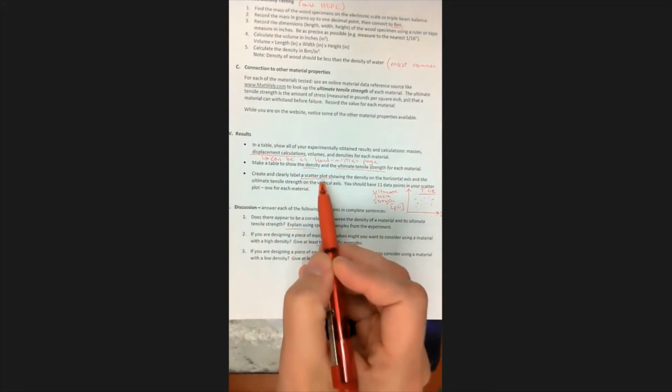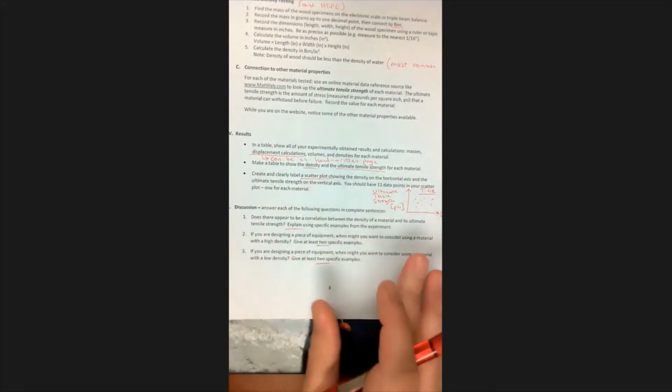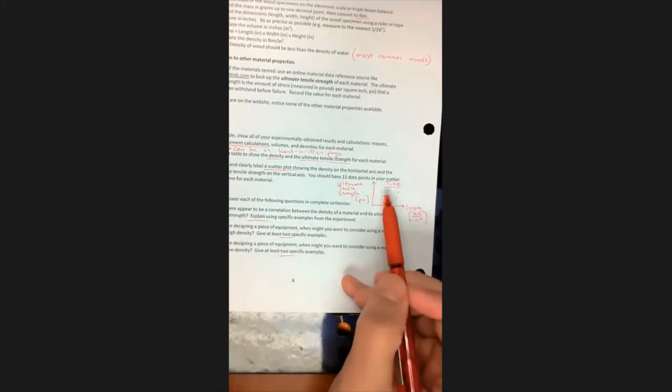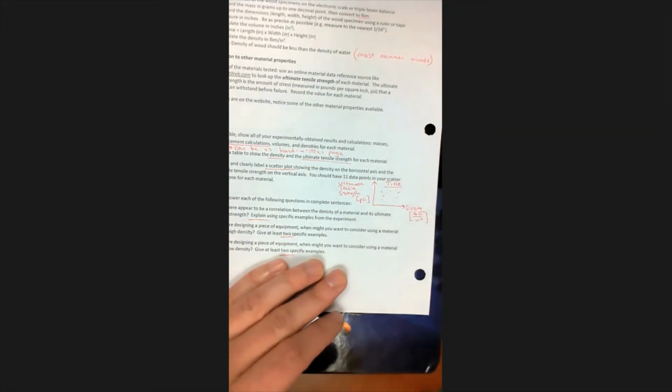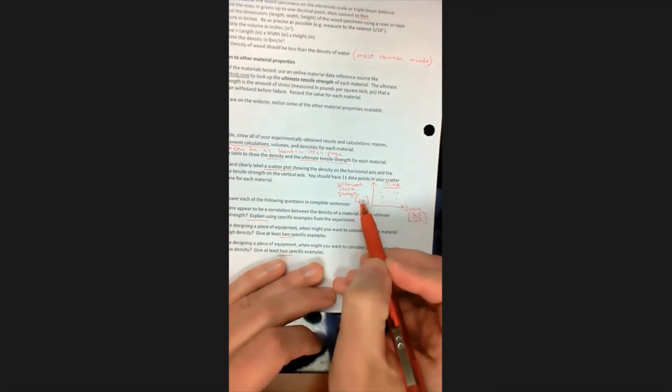And then I want you to make a plot. So this should be a scatter plot. It should look kind of like this. I don't know if you can see it, but there's a bunch of data points, just like dots. They're just data points because they're plotting the density in pounds mass per cubic inch on the horizontal axis and the ultimate tensile strength in PSI, pounds per square inch, on the vertical axis.